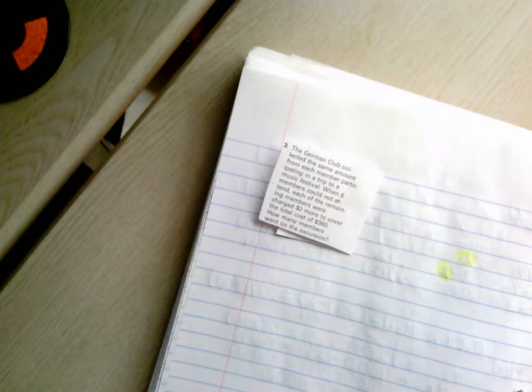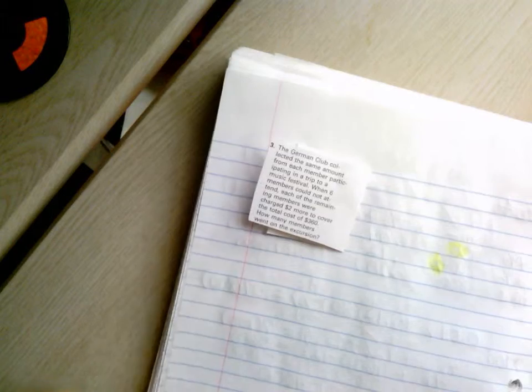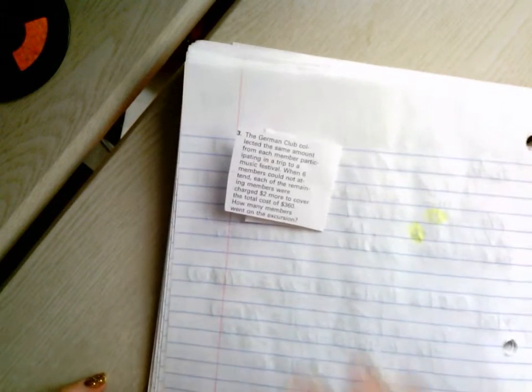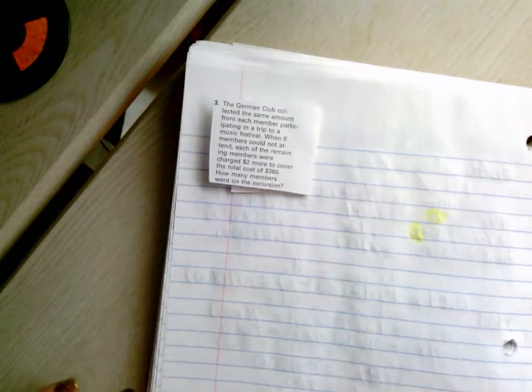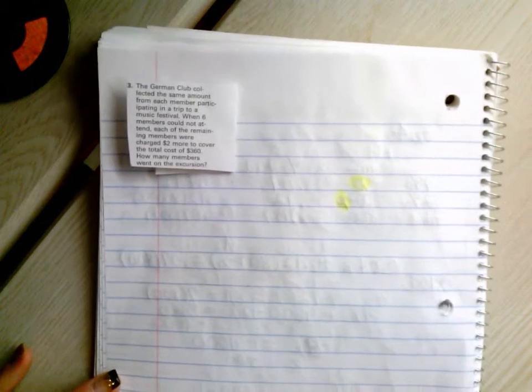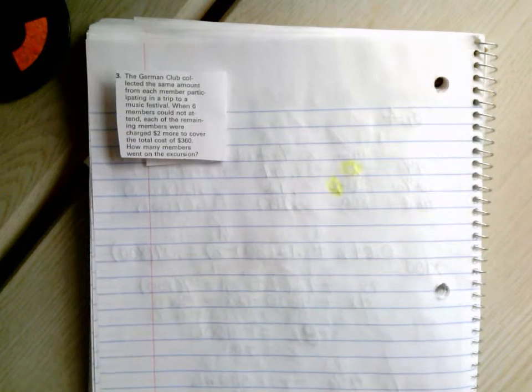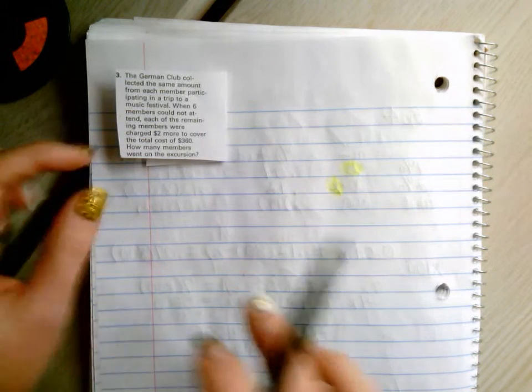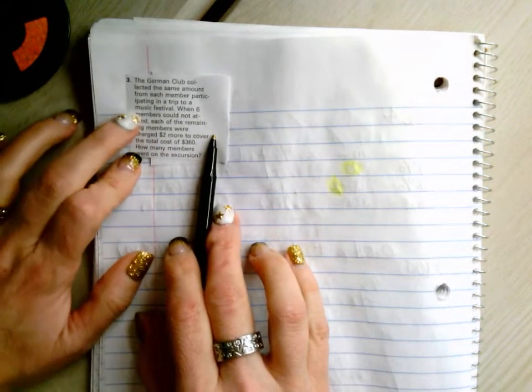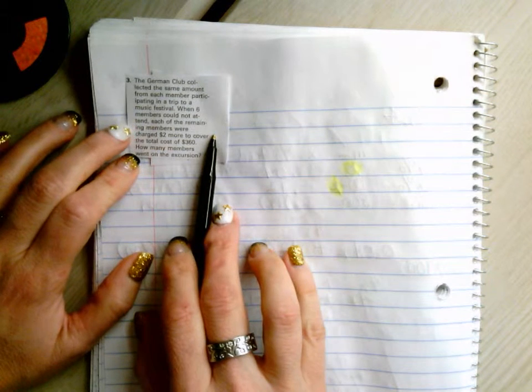All right. There we go. Nice and small. I'm going to zoom it. Give me a second here. Give you a chance to kind of look it over. Okay. Since I can't zoom, I'm going to go ahead and read it to you.